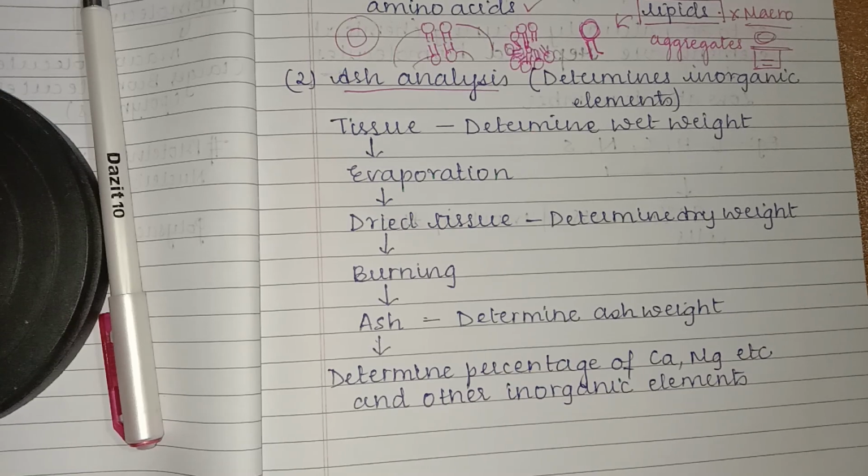So this is the second lecture of the biochemistry series. We are decoding biochemistry and we are trying to understand biomolecules. In the last lecture we saw tissue analysis, and now in the second lecture we will be studying ash analysis. Tissue analysis was very simple.